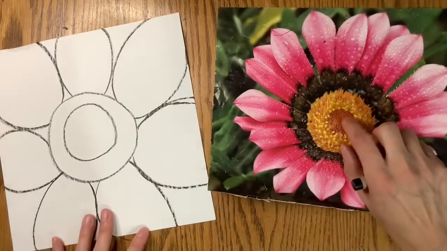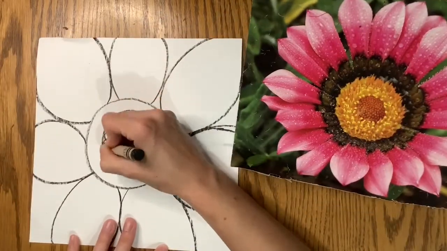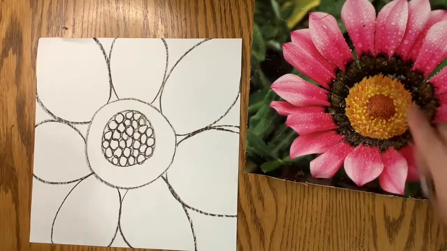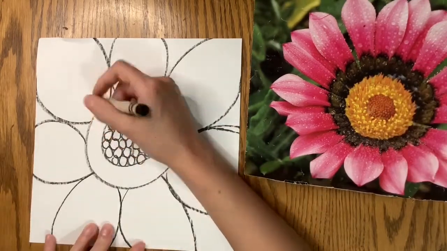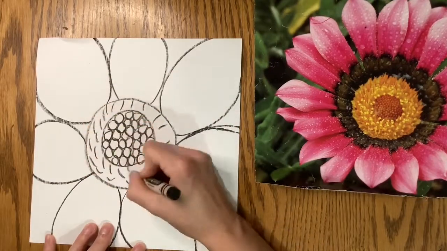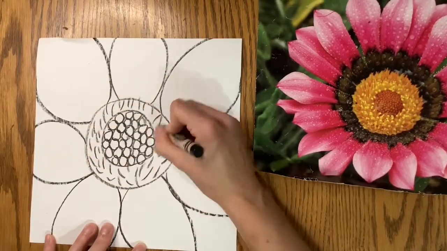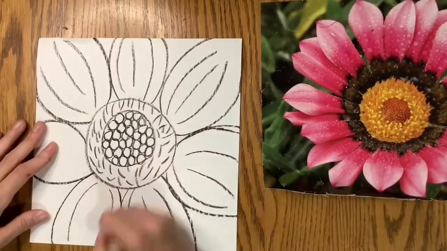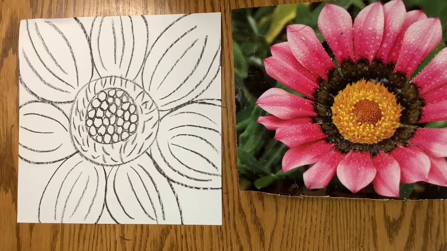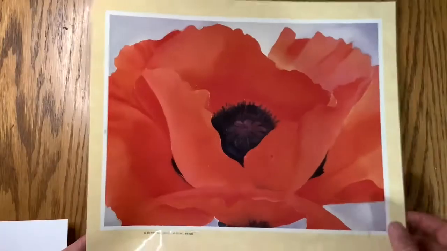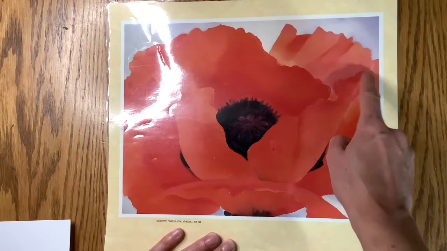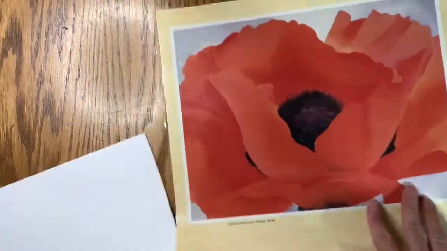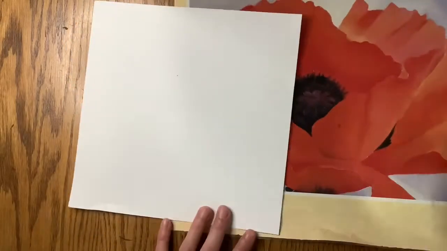I also want you to look really closely at the details. I see that there are little dots in the middle of my flower that I will draw. There are also kind of lines going up around it. I also see that there are details in each petal of my flower. Here's another example of a flower. This one uses more organic shapes, or ones that are wavy.